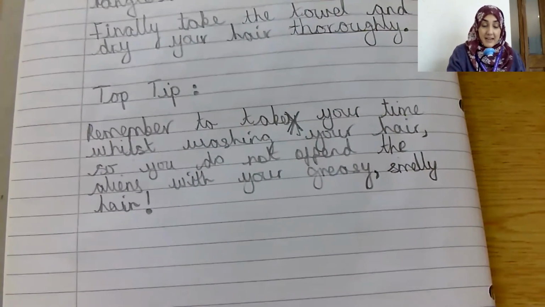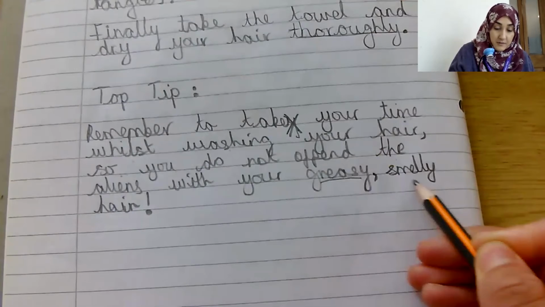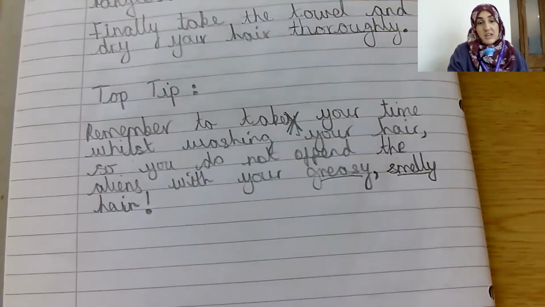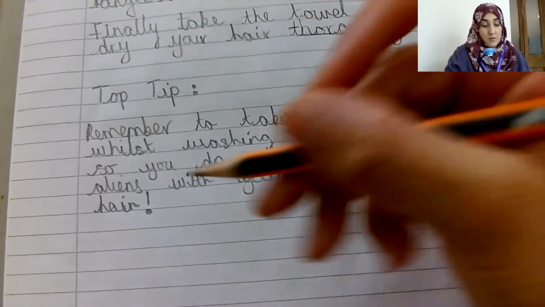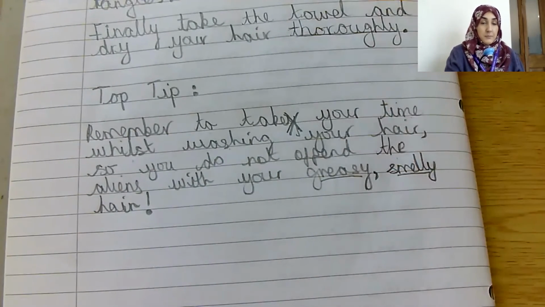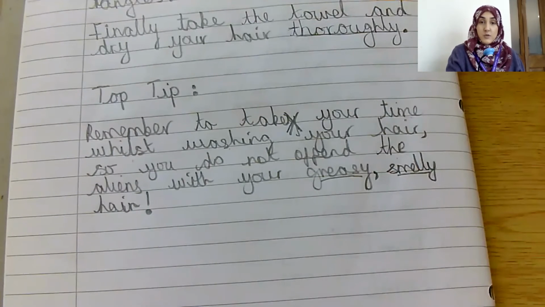Okay, Morris class. Remember, you can magpie some of my ideas. So instead of greasy and smelly, you can use your own adjectives, or you can even do a magical noun phrase and put 3 adjectives with the noun hair. Okay, the noun has to stay the same because the instructions are how to wash your hair. I'll pause the screen here if you would just like to take a few ideas from the top tip. So pause the video here, I'll give you a few seconds.